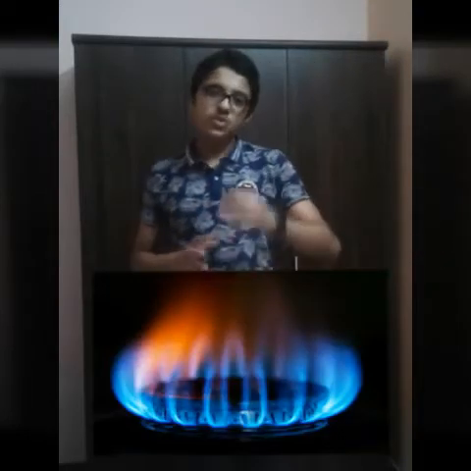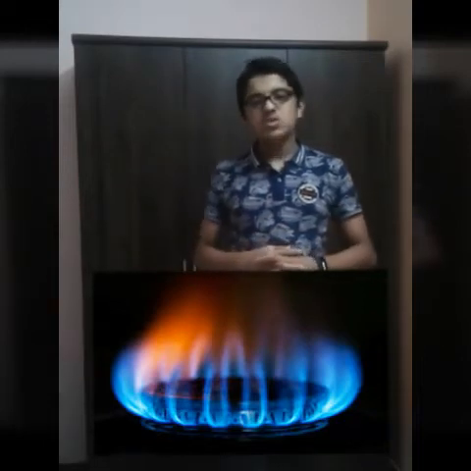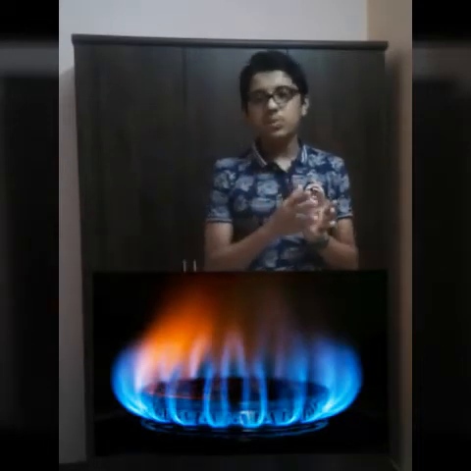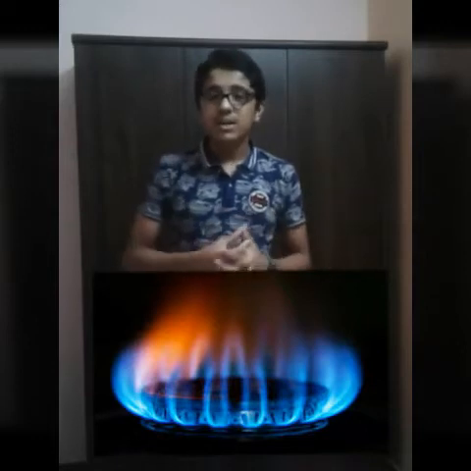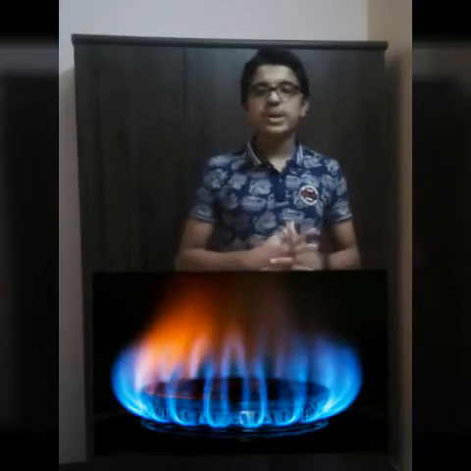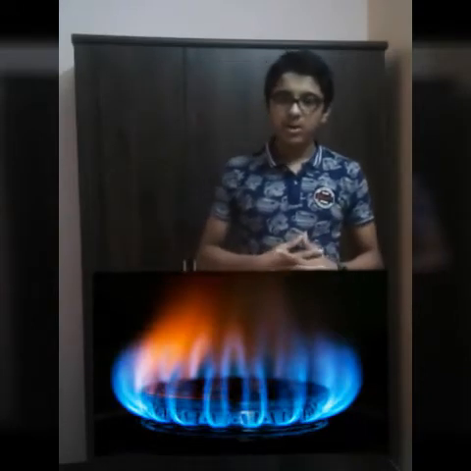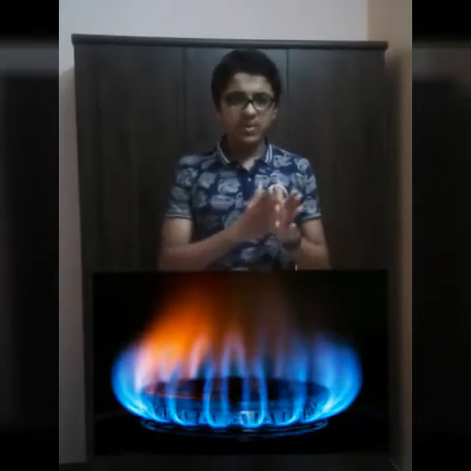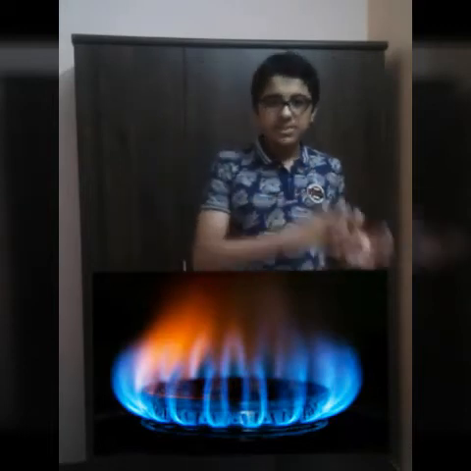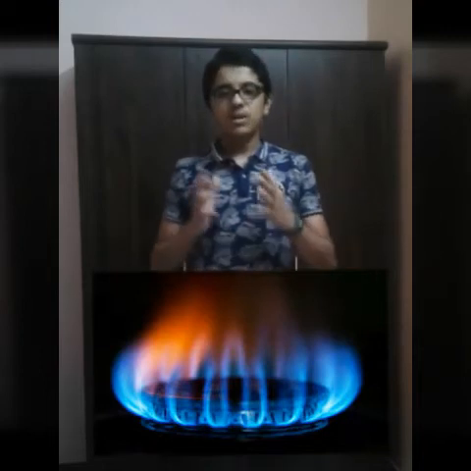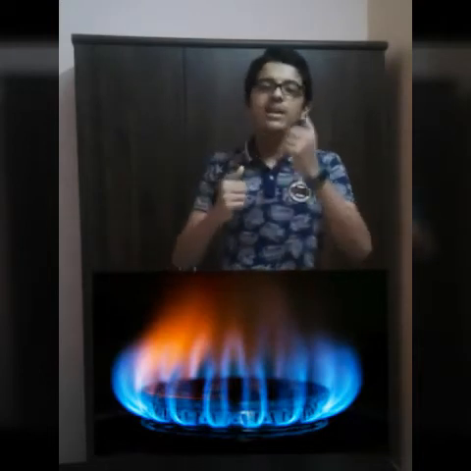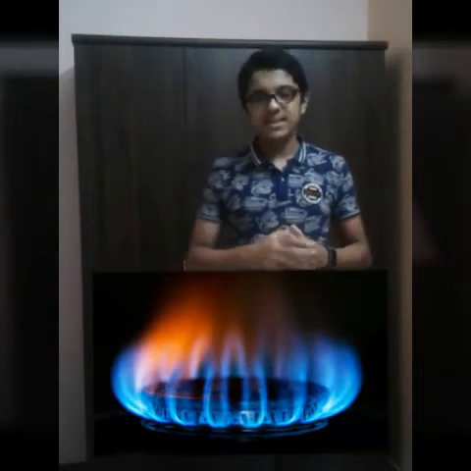And next, coming to natural gas. This topic also we have learned already, and this natural gas is a mixture of mainly methane, about 97%, and other quantities such as ethane and propane also. So this natural gas, when we subject it to high pressure, then we will get compressed natural gas, that is called CNG.